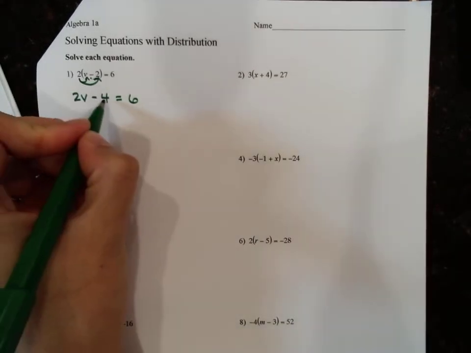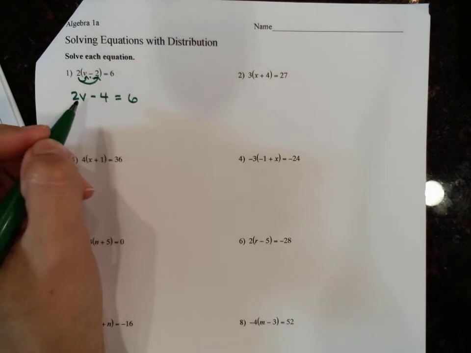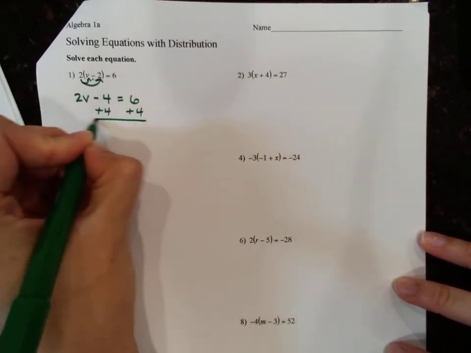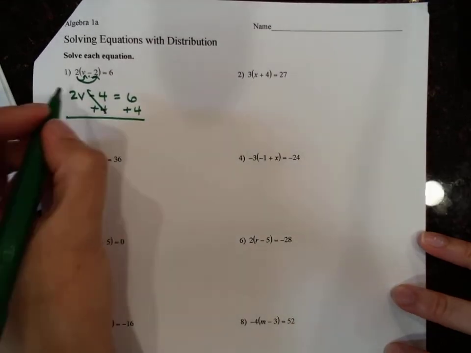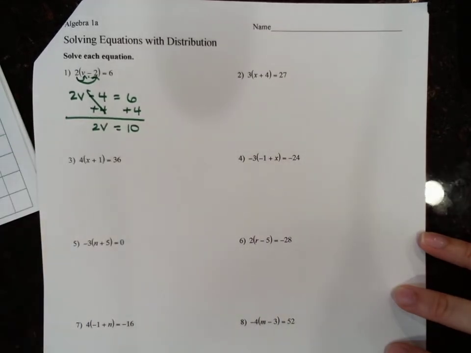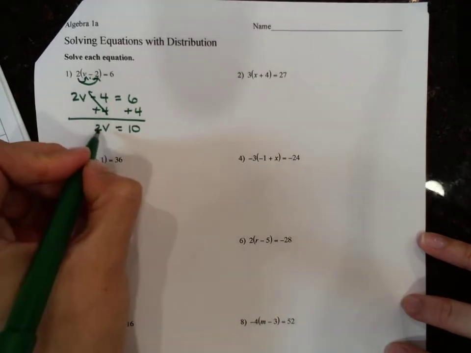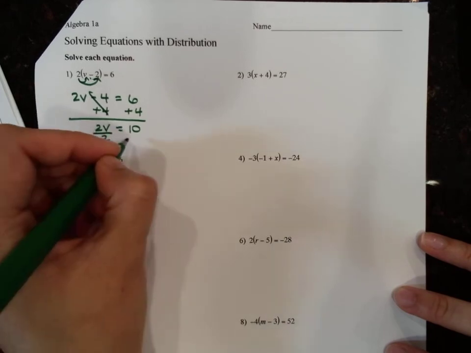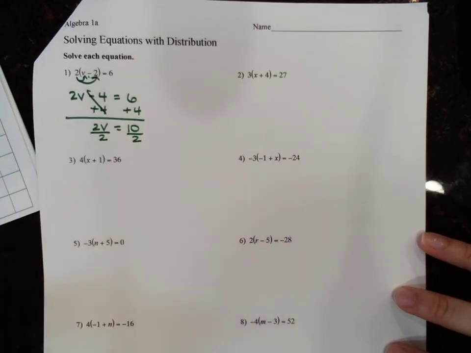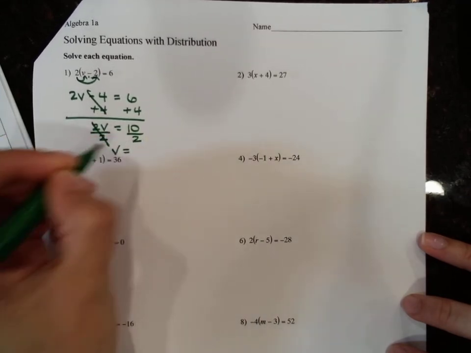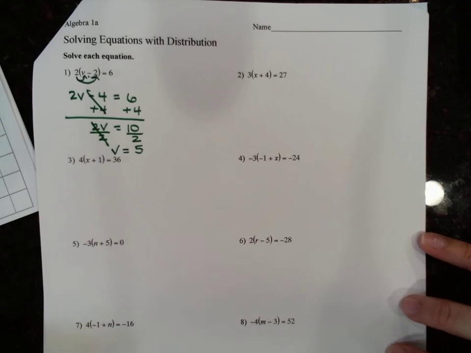So we need to get rid of this negative 4. We're going to add 4 to both sides to cancel that out. Those cancel out. We're left with 2v equals 6 plus 4. 6 plus 4 is 10. We need to undo this multiplication by dividing. So we're going to divide by whatever number's in front of our variable, which is 2. And whatever we do to one side, we have to do to the other side. The 2's cancel out. We're left with v equals 10 divided by 2, which is 5.